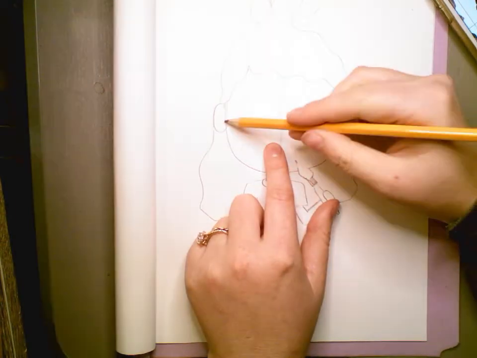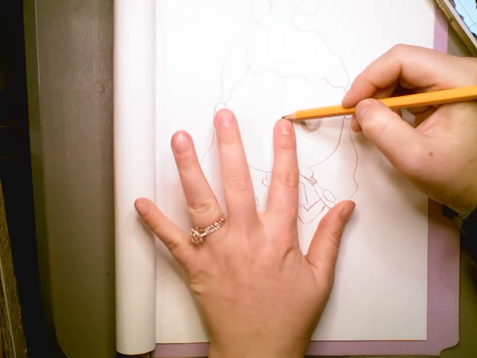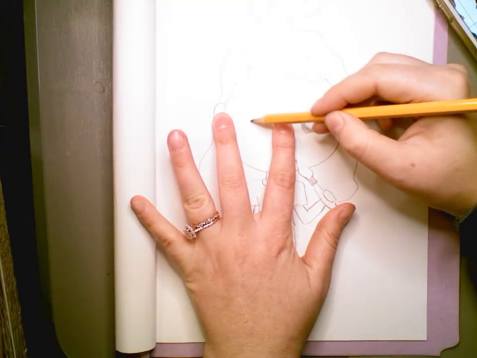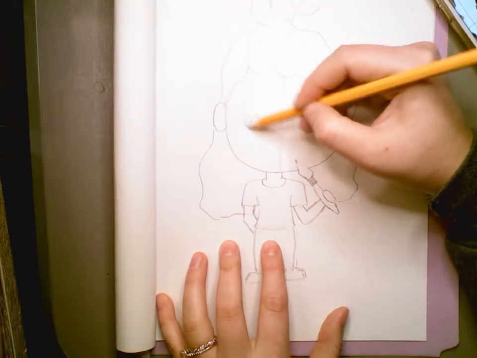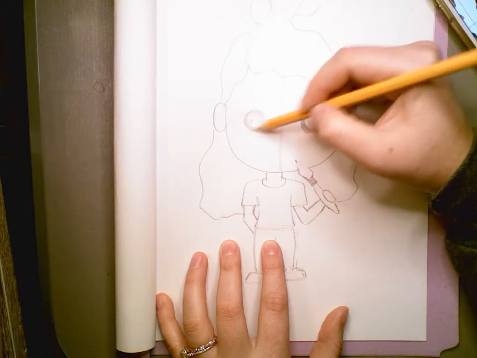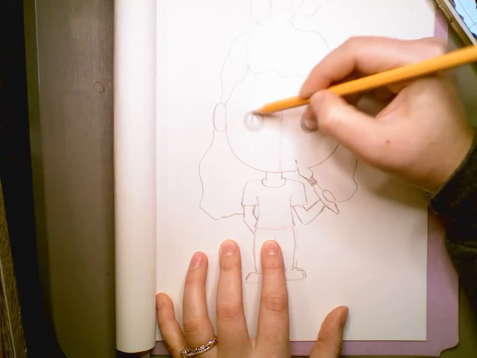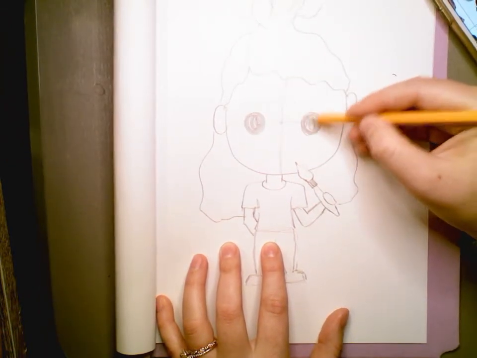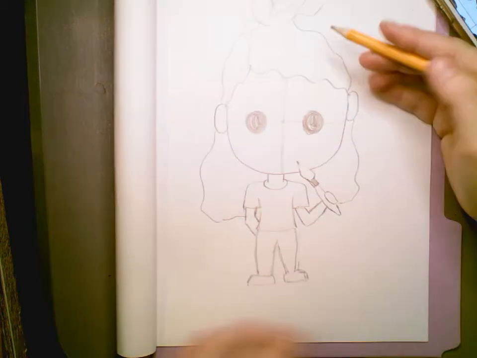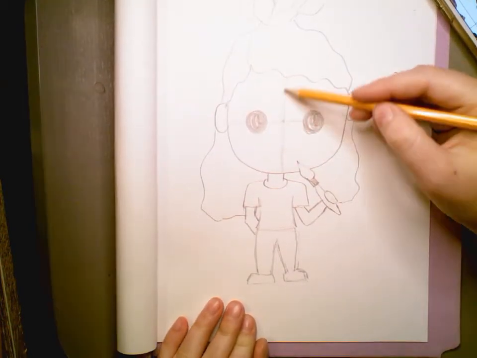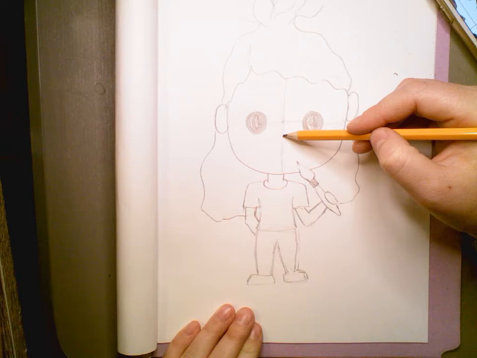And the same thing, the middle of this section between the center of the face and the ear, I'm going to find the center, and that's where my other eye is going to be. I'm not done with these lines yet, almost, and then I'll have time to erase them.